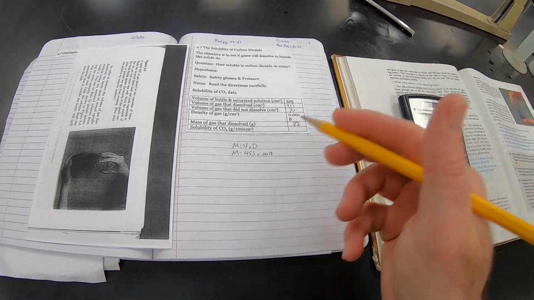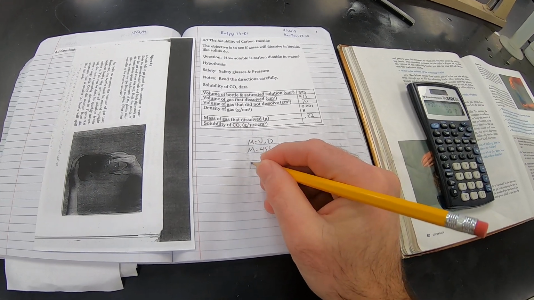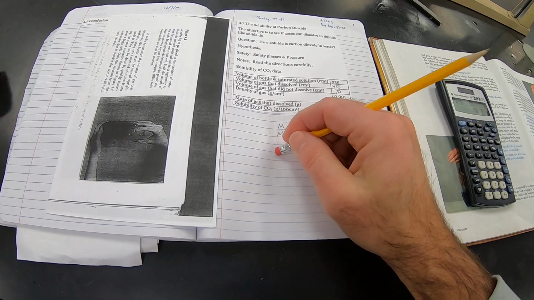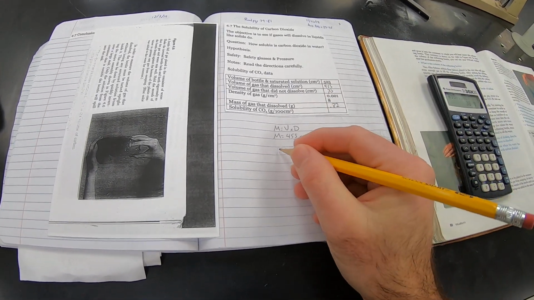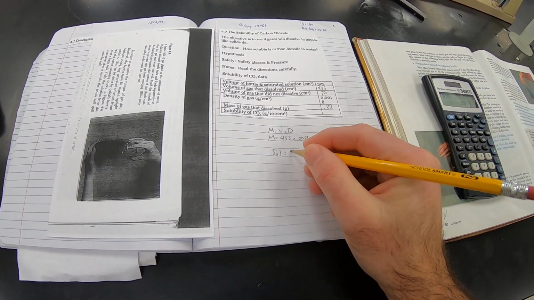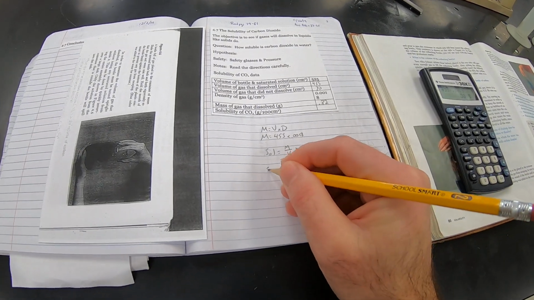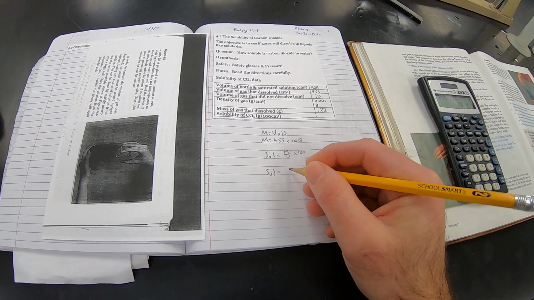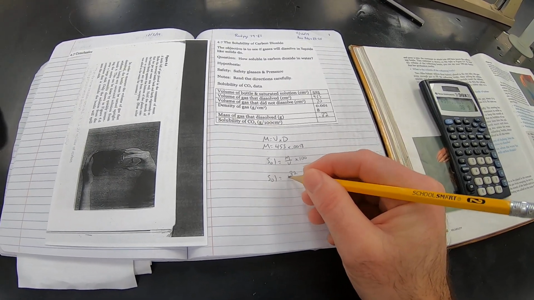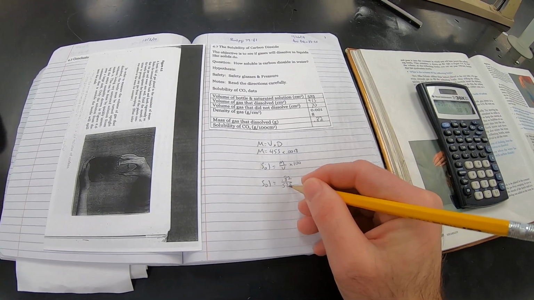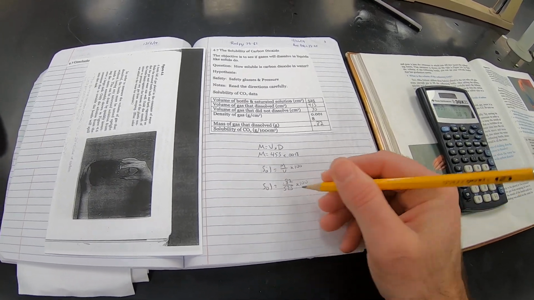And then to find the solubility, we're going to use this equation. Solubility is equal to mass divided by volume times 100. So solubility is equal to 0.82 grams that dissolved in 525 cubic centimeters, then times 100.